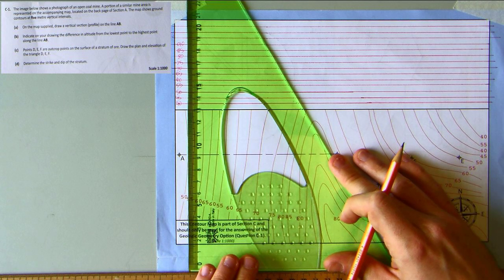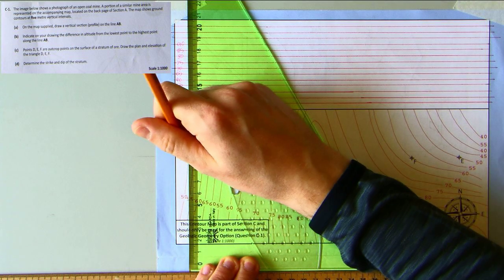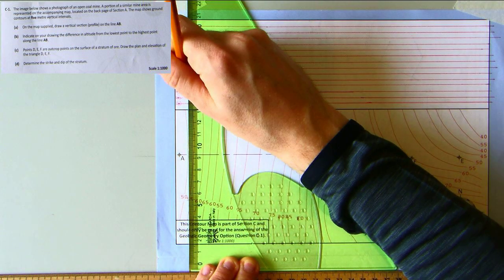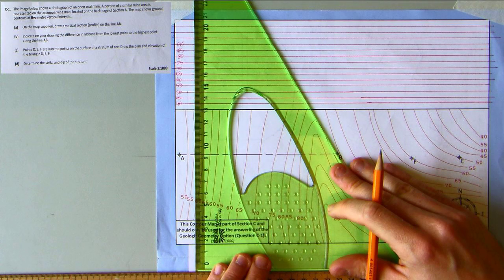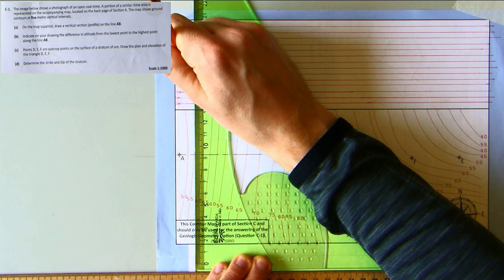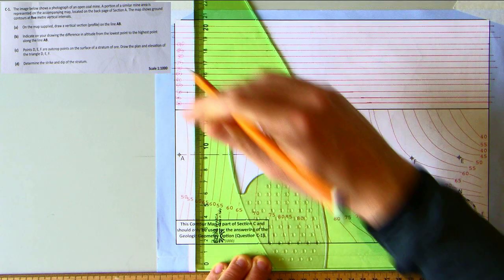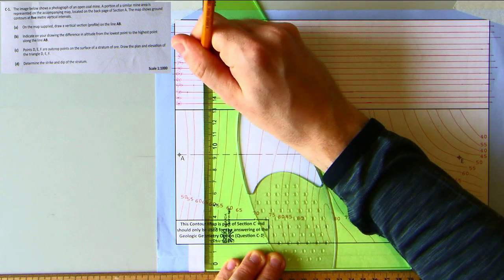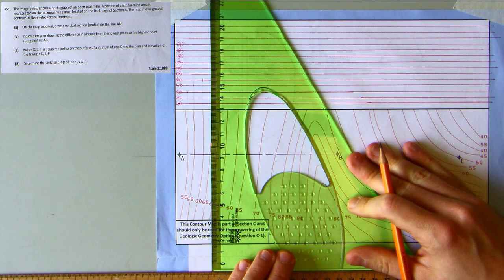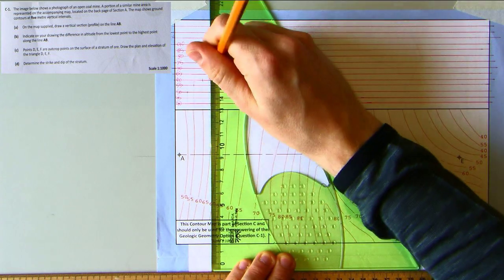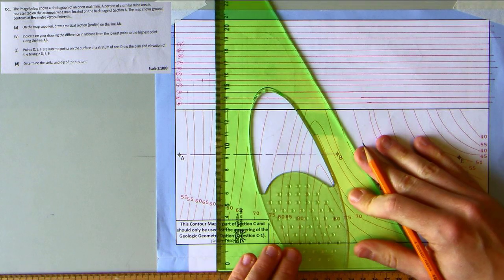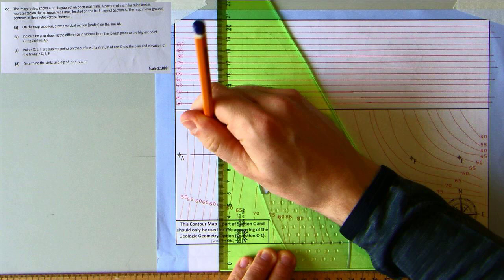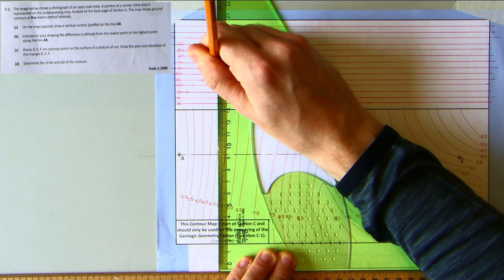So what I'm going to do is, wherever this cut meets a contour, I'm going to bring it up to its corresponding contour. So this is 50, bring it up as far as 50, put in a nice little heavy mark there. Next one, 55, show where you're getting the lines from. 60, bring it up, heavy mark. 65, bring it up, heavy mark. 60, bring it up, heavy mark.